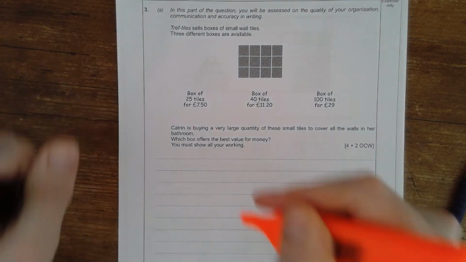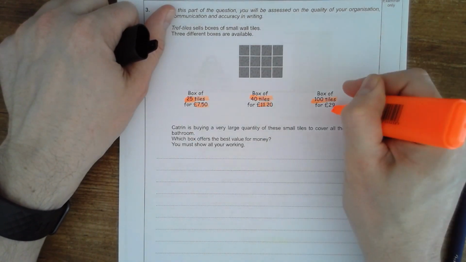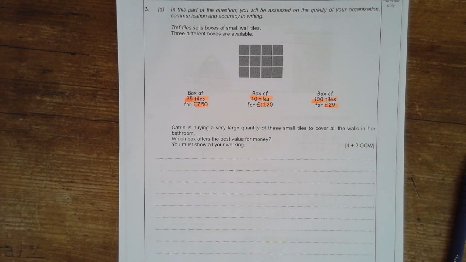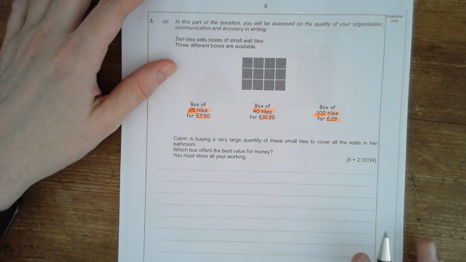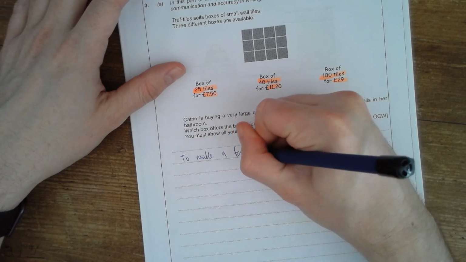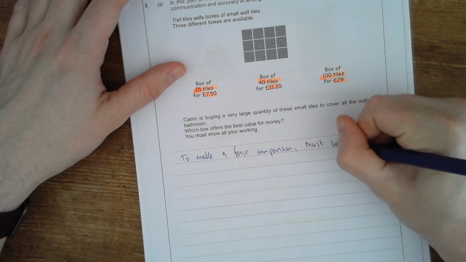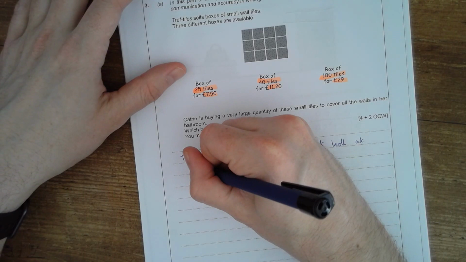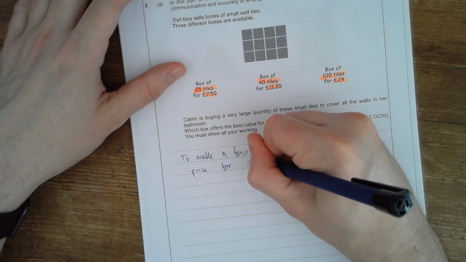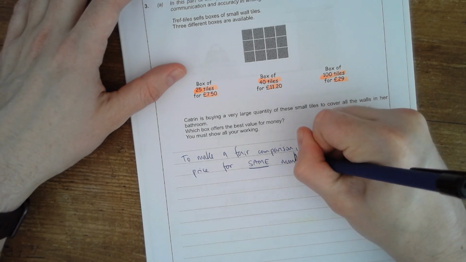Now, the problem at the moment is that they're all different amounts of tiles for different amounts of money. So what we need to do is find a value that they all go into, and then we can look at it on a price-by-price comparison. Because I am being assessed here, I'll make that clear to someone marking my work and say, to make a fair comparison I must look at the price for the same number of tiles.